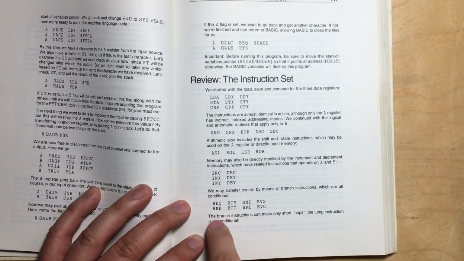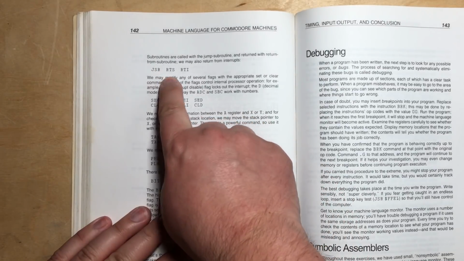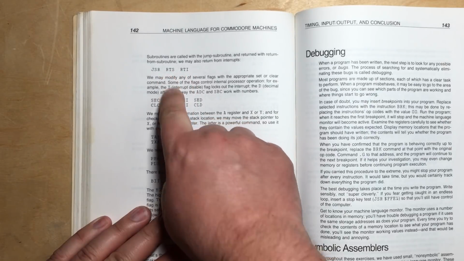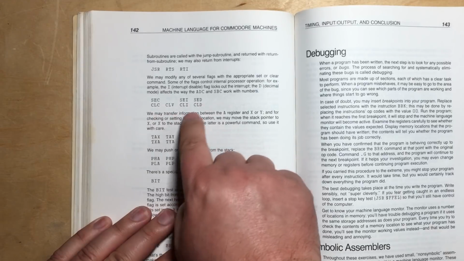Then branching based on the 4 flags you can test for, either set or cleared. Jump stands alone. Then this family, the jump to subroutine, return from subroutine, and return from interrupt, which is very similar to the return from subroutine. And then you can set or clear these different flags.